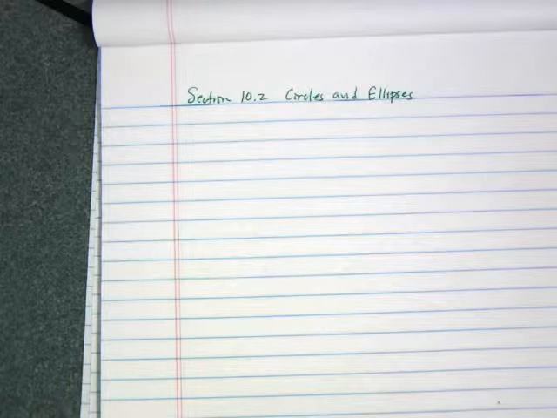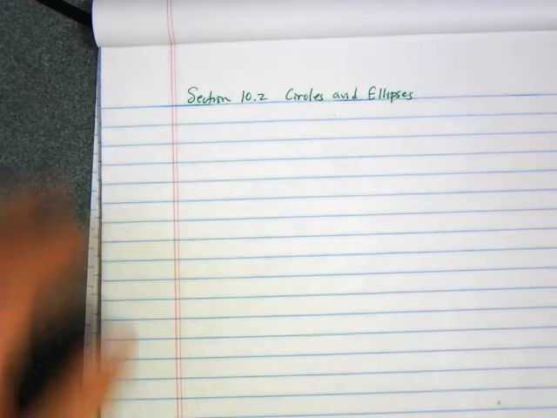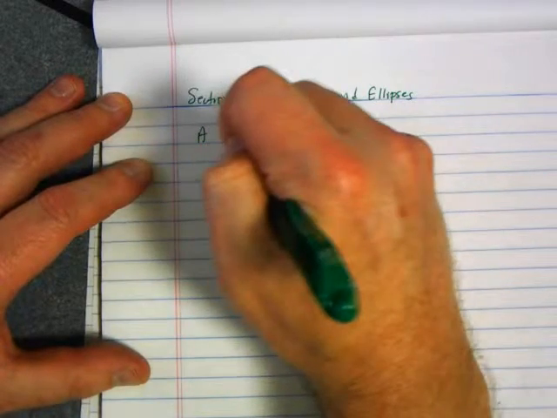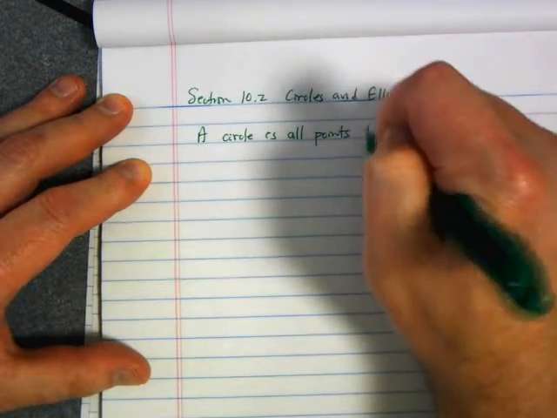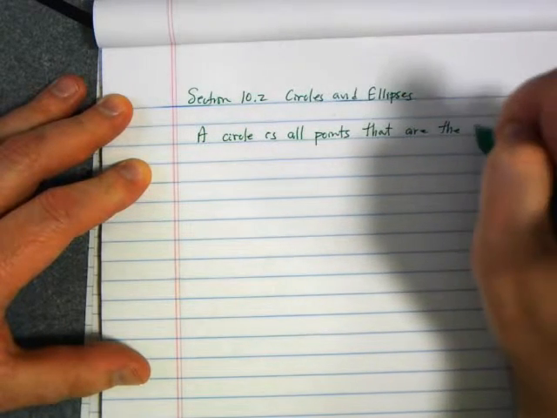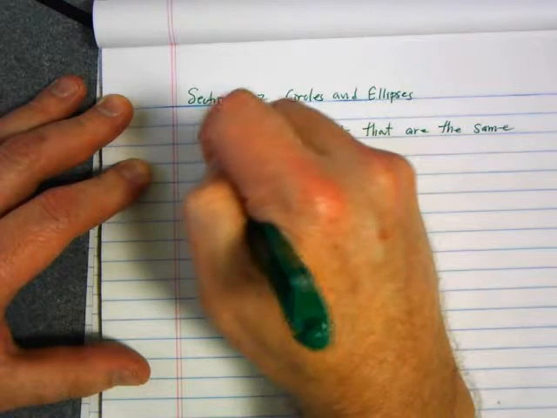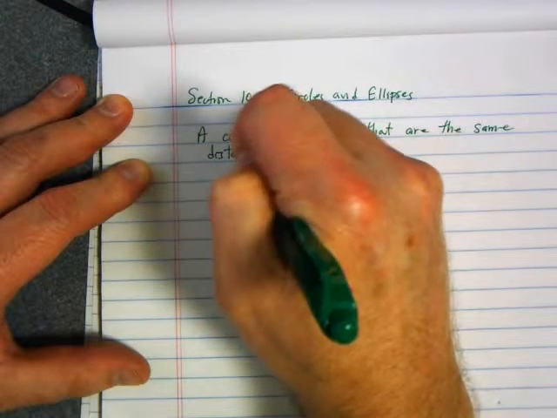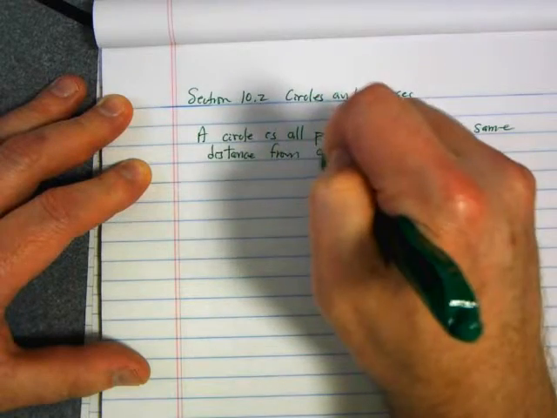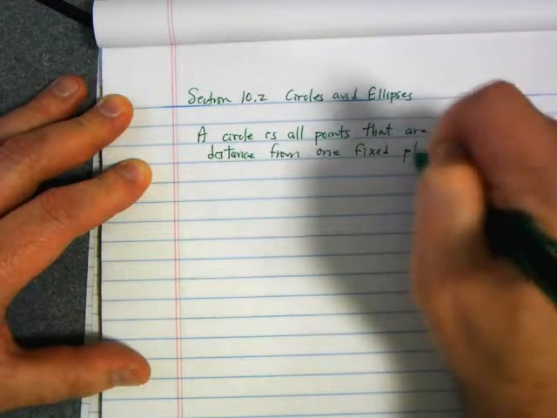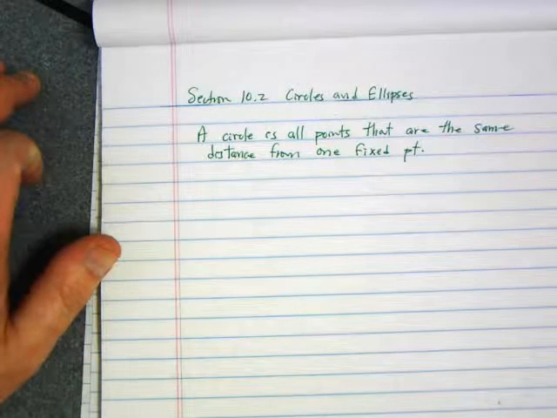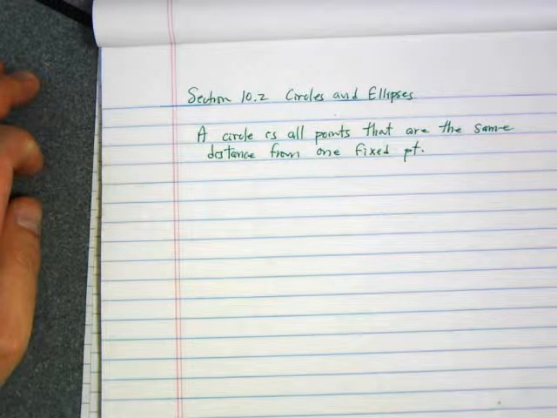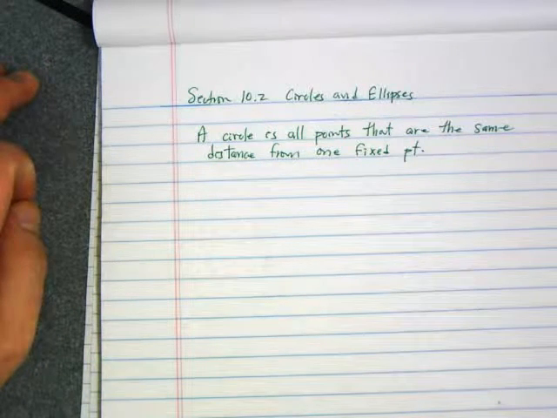So a circle has something to do with a radius. There's the definition of a circle. A circle is all points that are the same distance from one fixed point. The one fixed point is called the middle, or center usually. The one fixed point is called the center of the circle. And the distance that I talked about, that's called the radius.